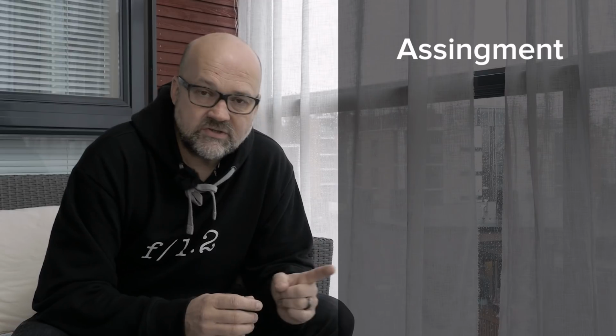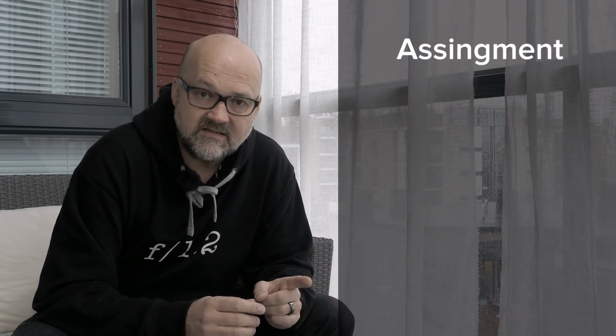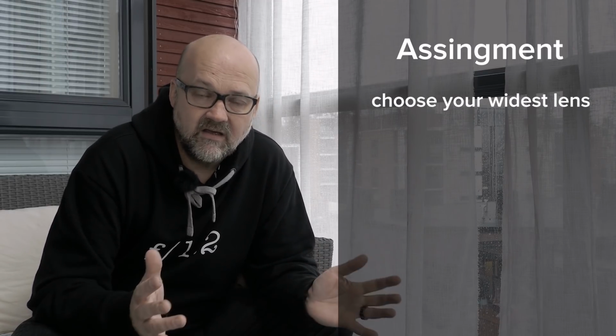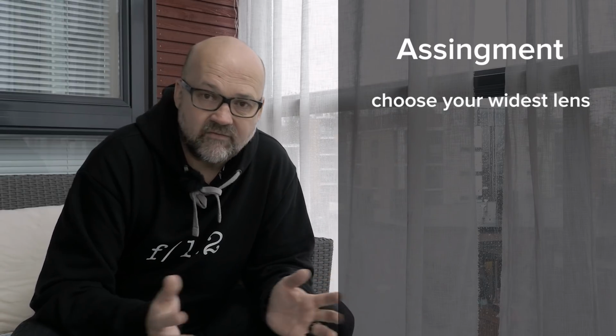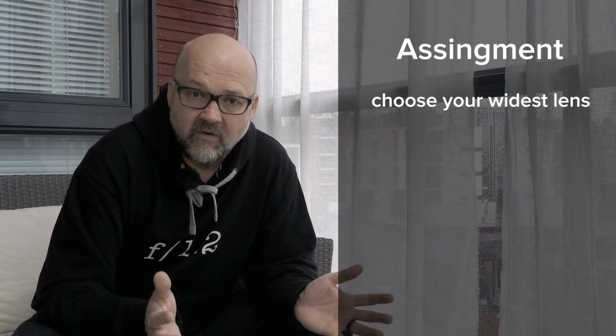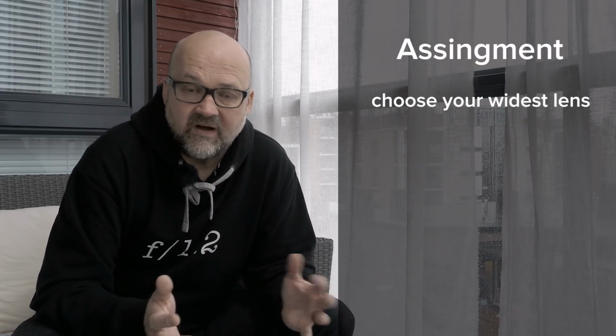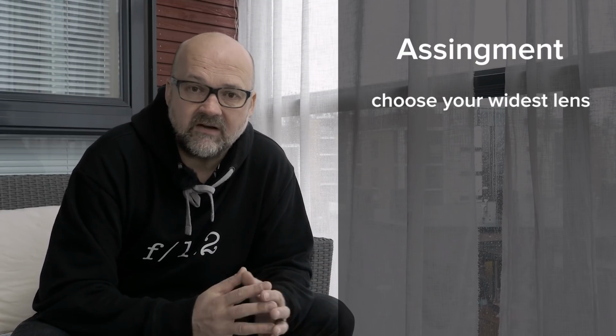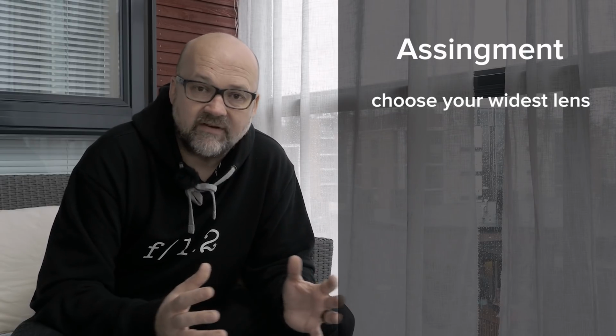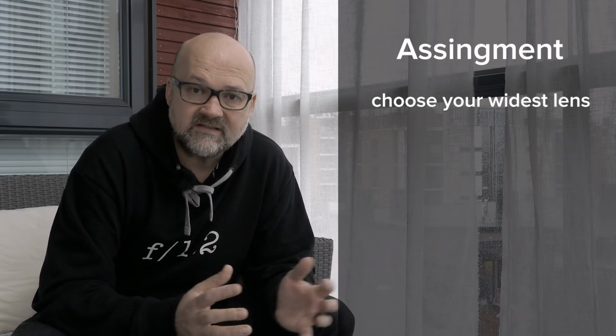And then the assignment. In November, choose your widest lens. It doesn't matter how wide it is. It can be, well, maybe not a fisheye. If you have a fisheye, don't do that. But let's say 12 millimeter, 14 millimeter, and if you're on full frame, 24 millimeter or 35 millimeter, the classical street photography and landscape focal lengths.